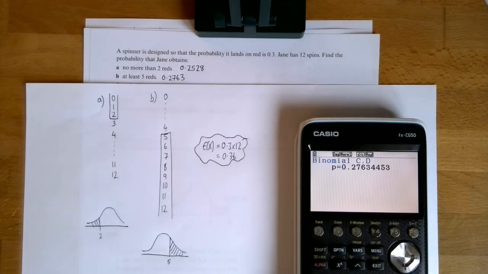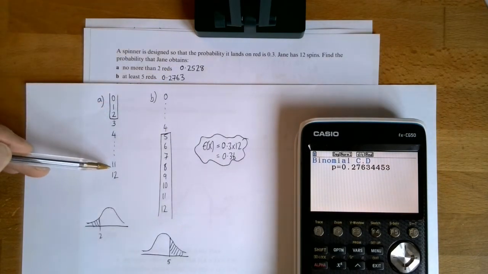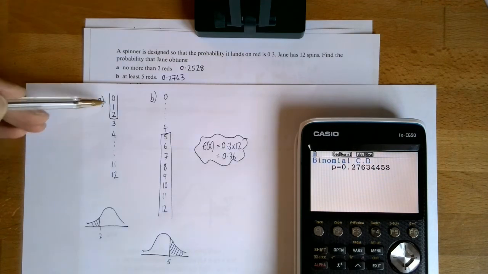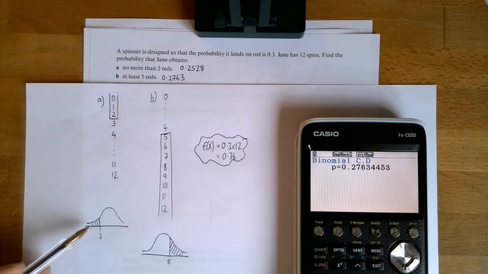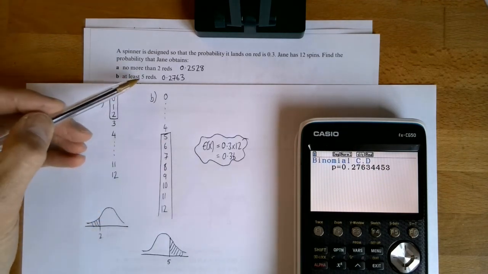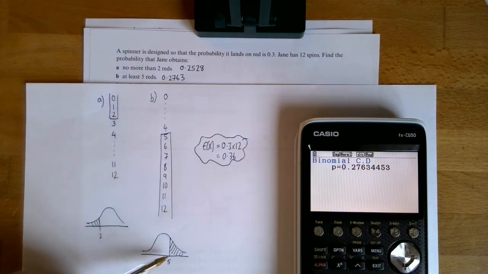Okay, so here are my answers. Here's my picture for the first one. No more than 2 means 0, 1 or 2, so it's like that. Or using my little graph representation, it's that, isn't it? And at least 5, well, that's that, isn't it? And using my little graph notation, it's that.